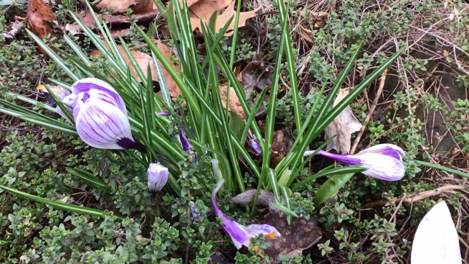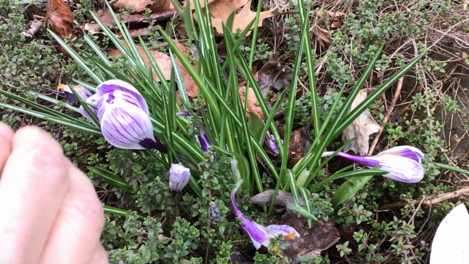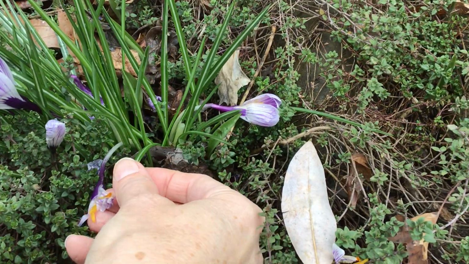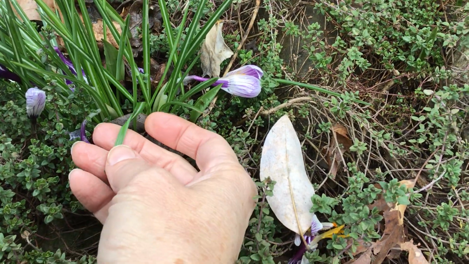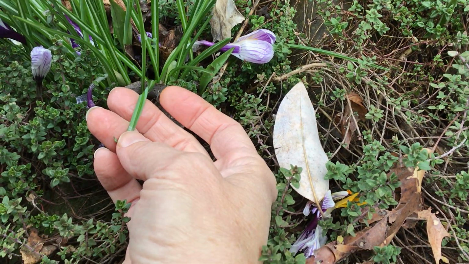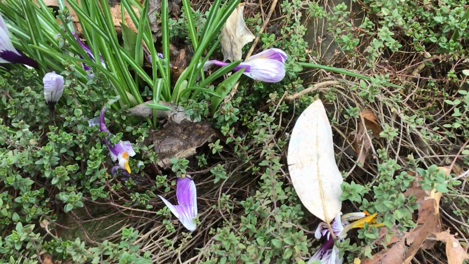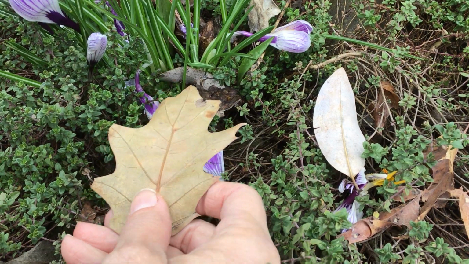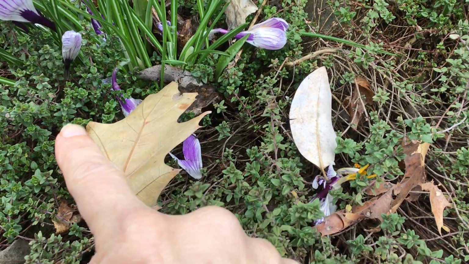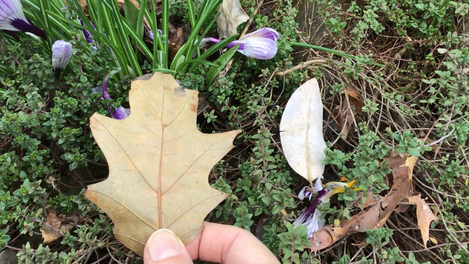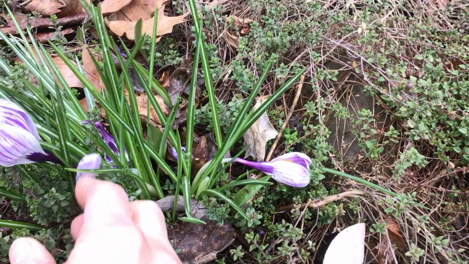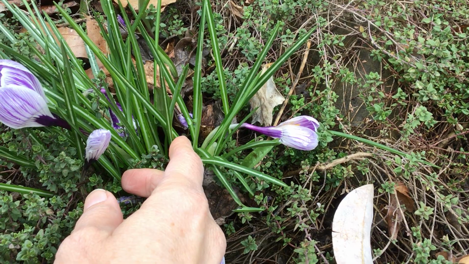Crocuses are monocots, and so they have leaves whose veins do not branch. They just go straight up and down. On the other hand, if you look at an oak leaf, the veins branch. Do you see how they are branching out? So that's one thing that separates a dicot with branched veins from a monocot with straight veins.